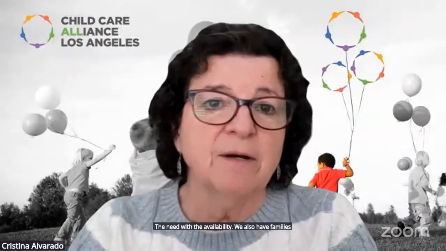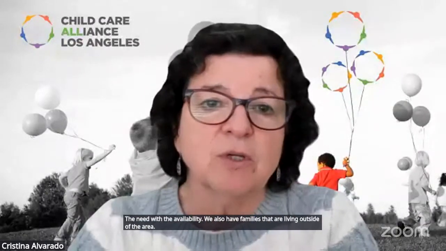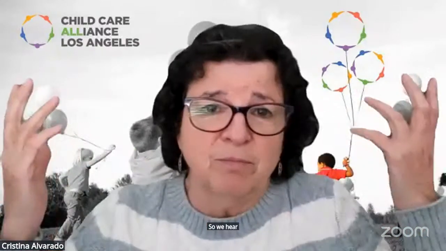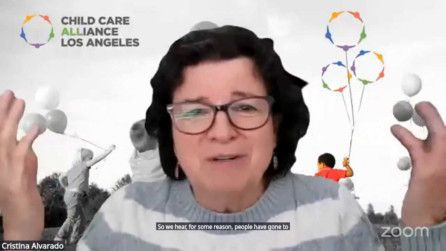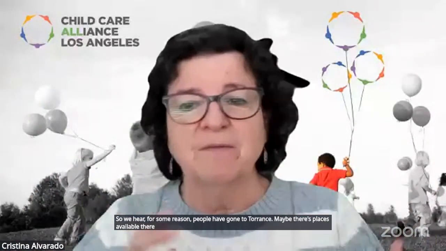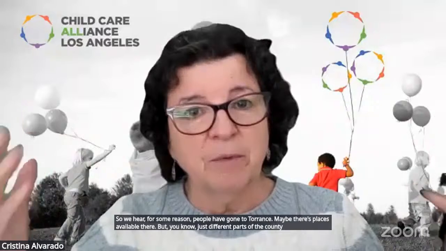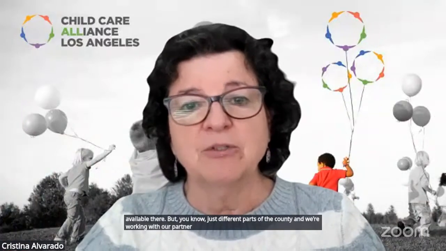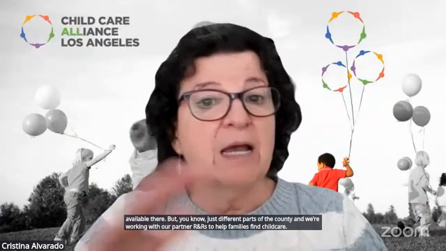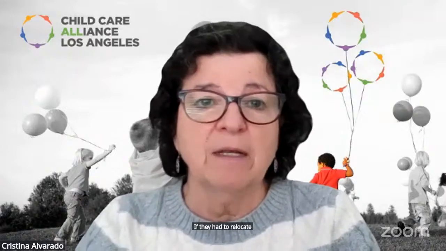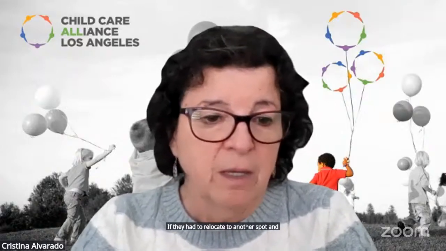We also have families that are living outside of the area. So we hear for some reason people have gone to Torrance. Maybe there's places available there. But just different parts of the county, and we're working with our partner R&Rs to help families find childcare if they had to relocate to another spot and they still have their jobs.